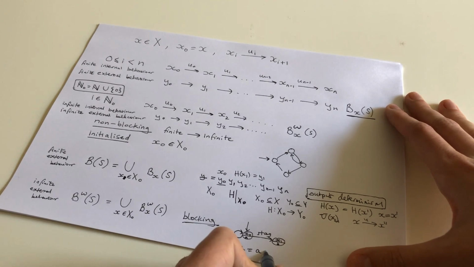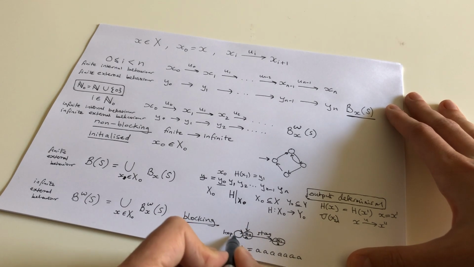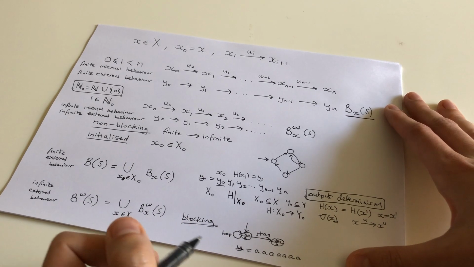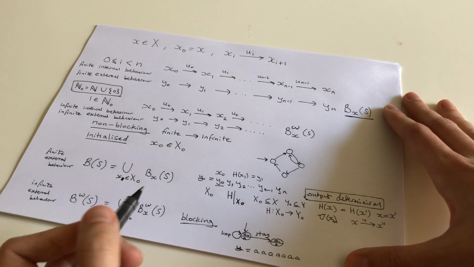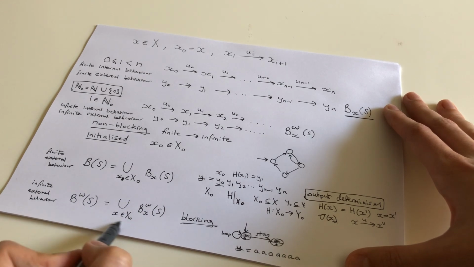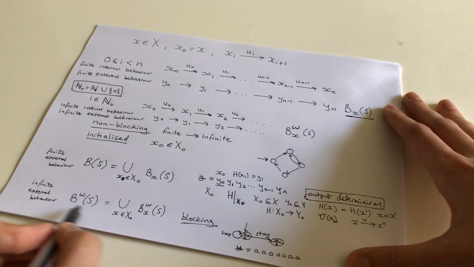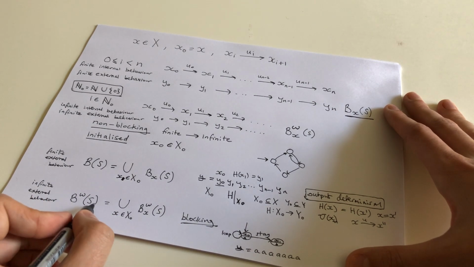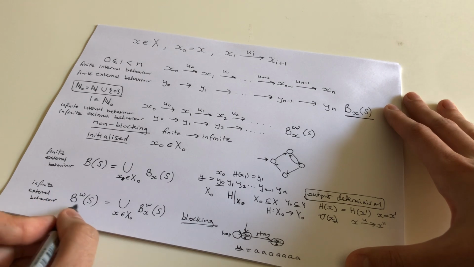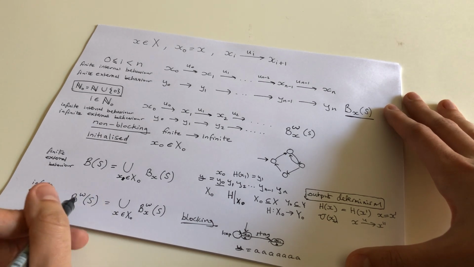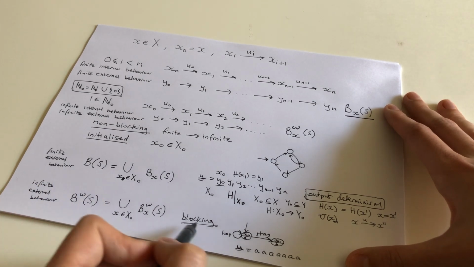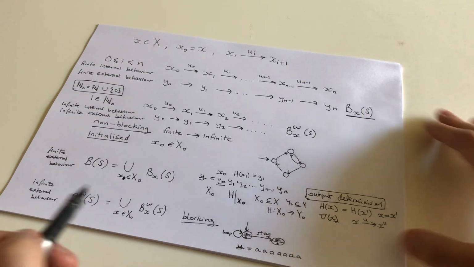You could still get the output behaviour A, as long as loop is the input which is taken an infinite number of times. And so here, depending on which of these initial states we're in, just because the system's blocking does not mean that this behaviour for an infinite system will be empty. We can still have an infinite external behaviour even inside a blocking system.